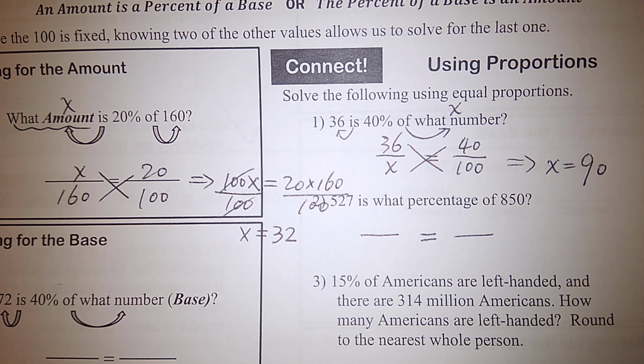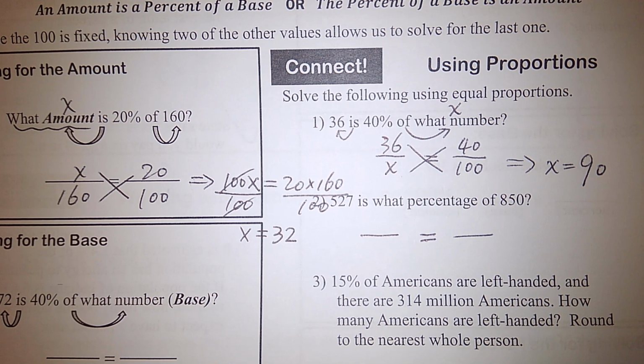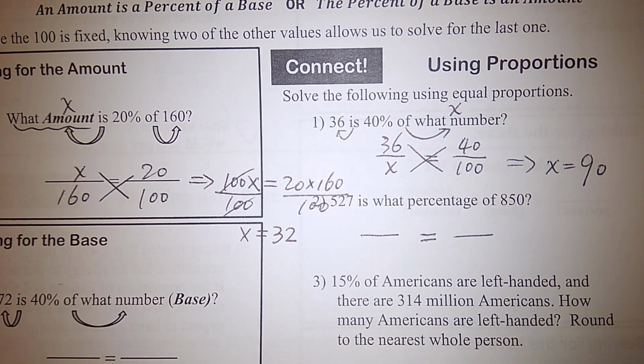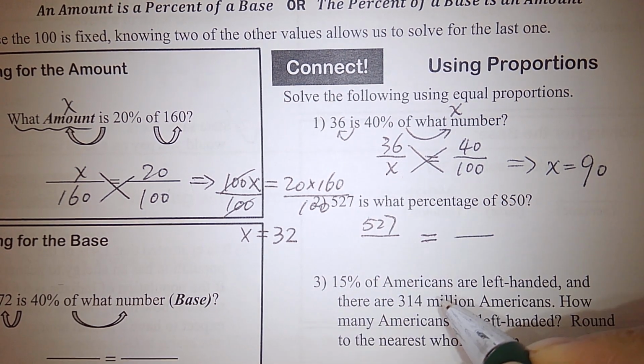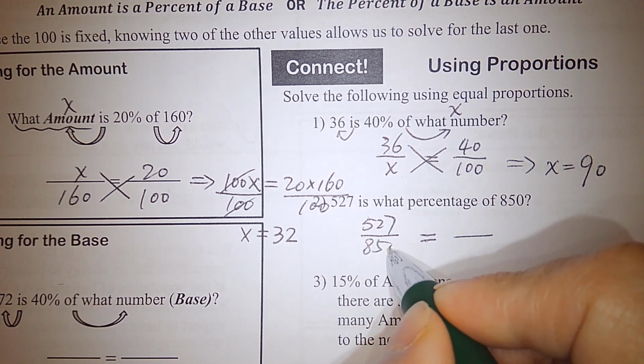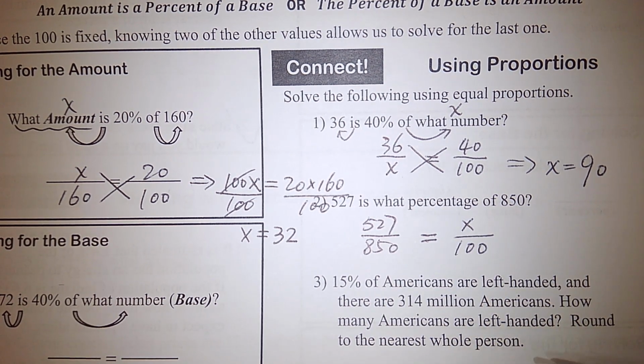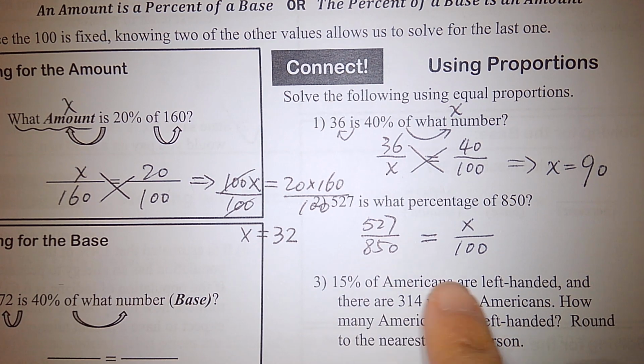Morgan, which one did you want me to answer? Question 2? I got 62%. Okay, can you please also tell us your proportion? I did 527 on the top, 850 on the bottom of that one, and then X over 100 on the other side. X out of the 100. Does everybody set up the proportion like this, or similar to this? Okay.